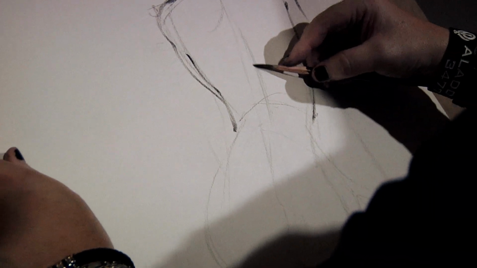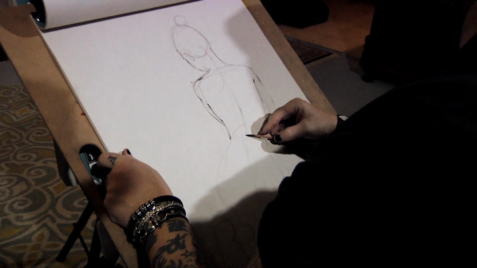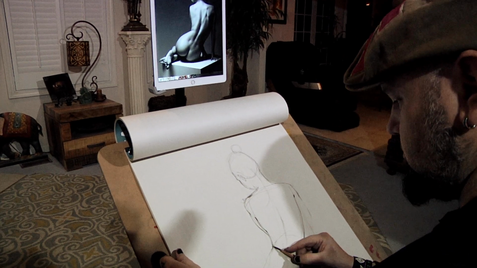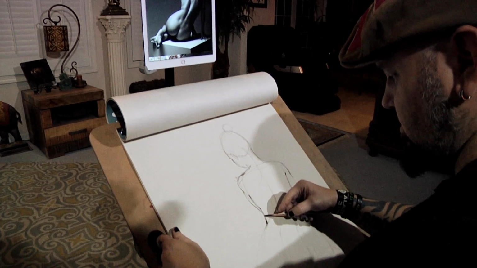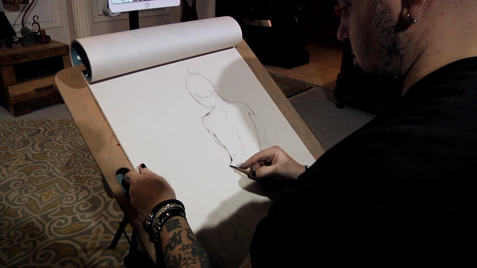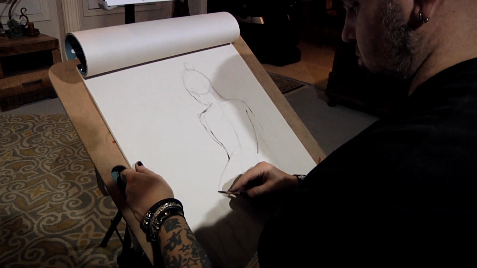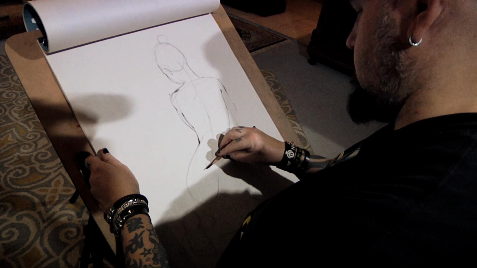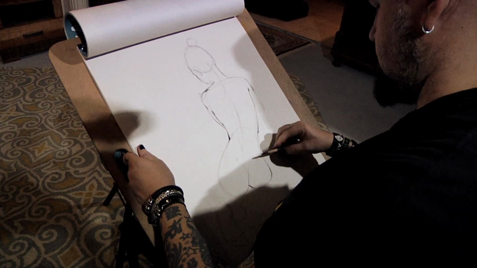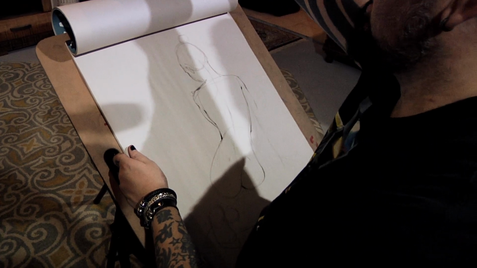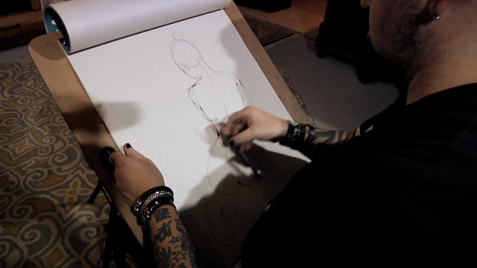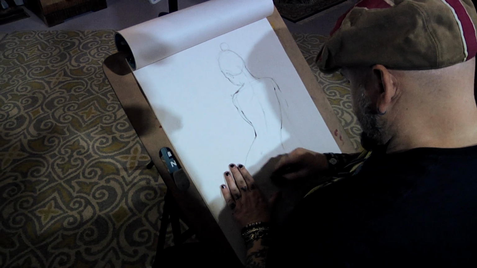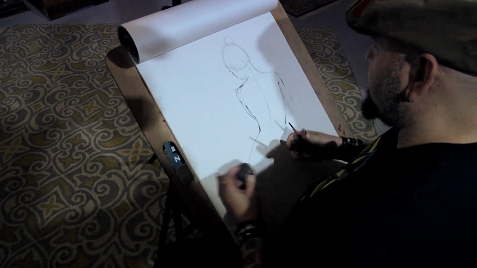The spine here, crease here. I see a connecting edge right here. Looking at the edge here, this needs to come over a little bit this way. Fix that. Better to fix it now than to have to fix it later.